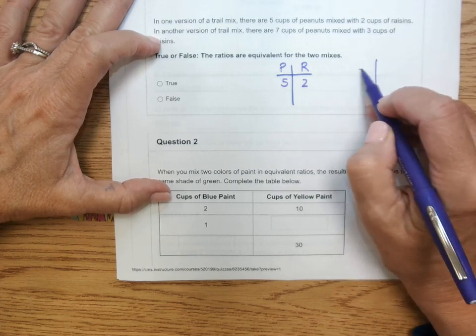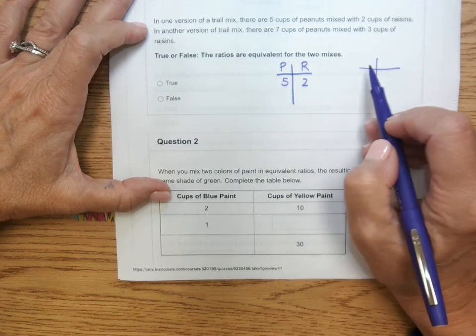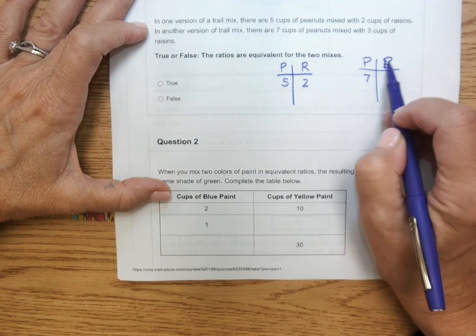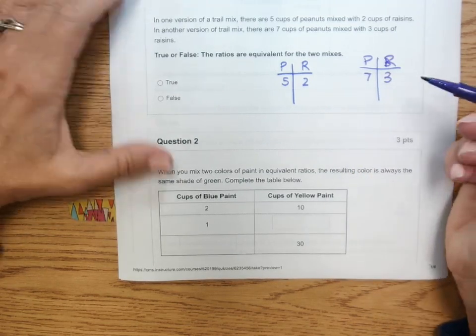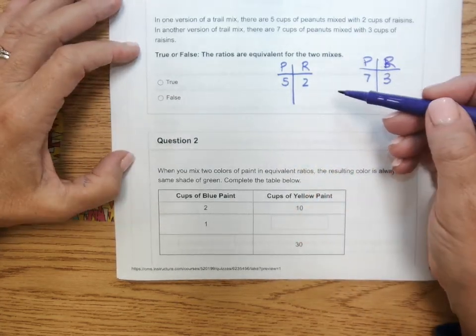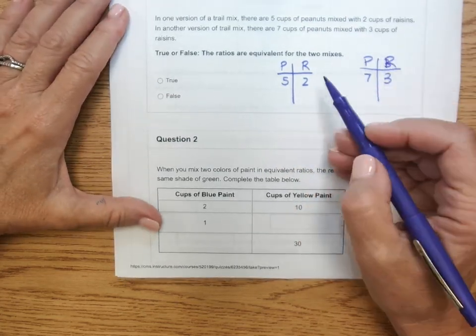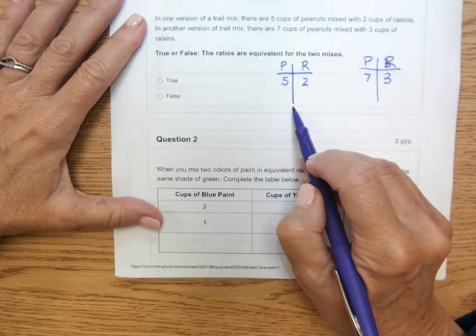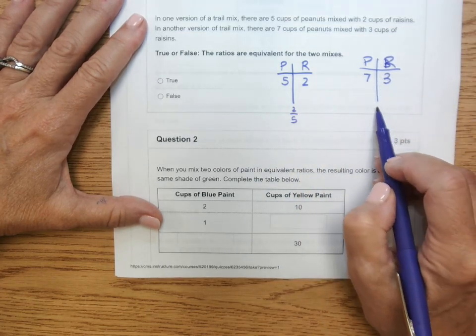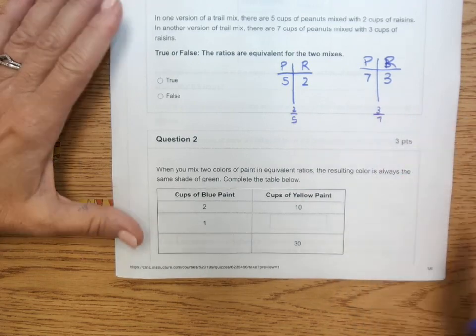In another kind of trail mix, there are 7 cups of peanuts mixed with 3 cups of raisins. So I know that in order for ratios to be equivalent, I have to have a constant proportionality. And the constant proportionality is y divided by x. So the constant proportionality for this table is 2 divided by 5. The constant proportionality for this table is 3 divided by 7.